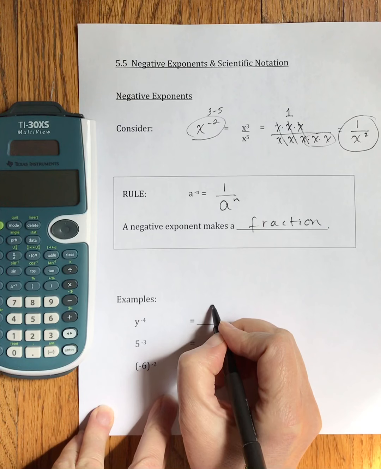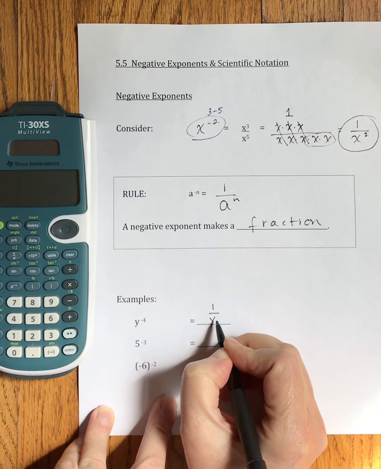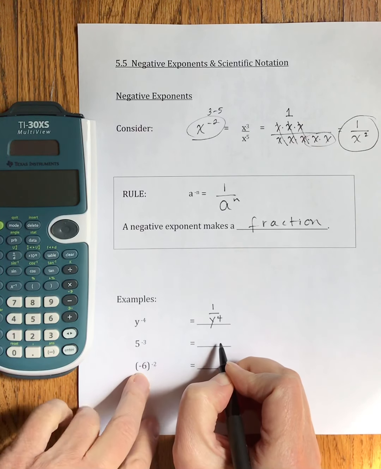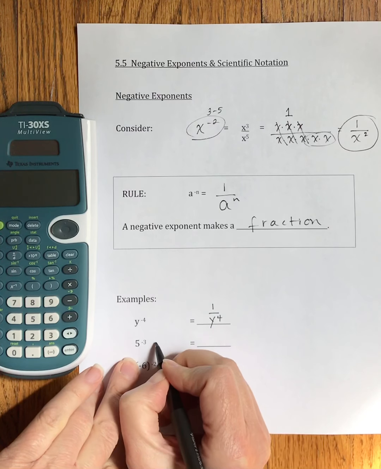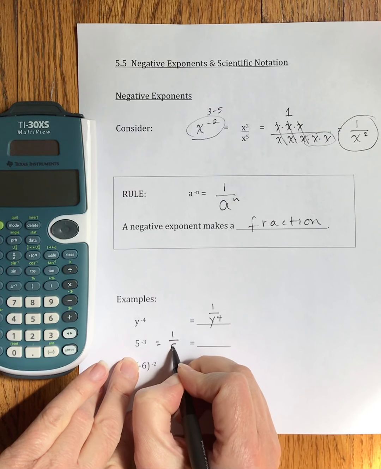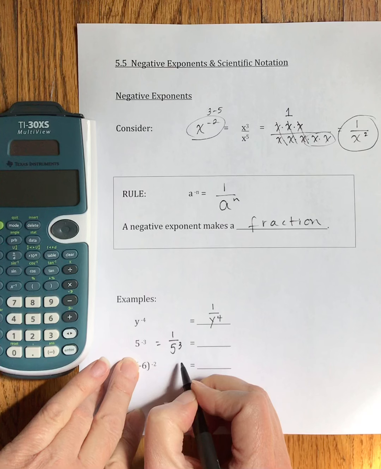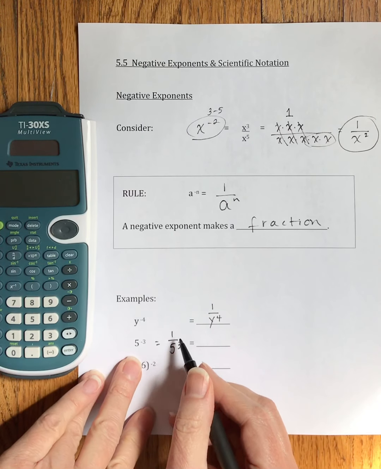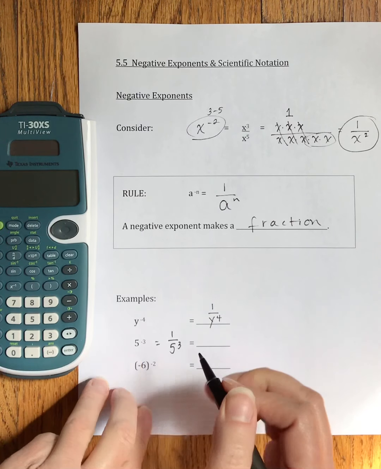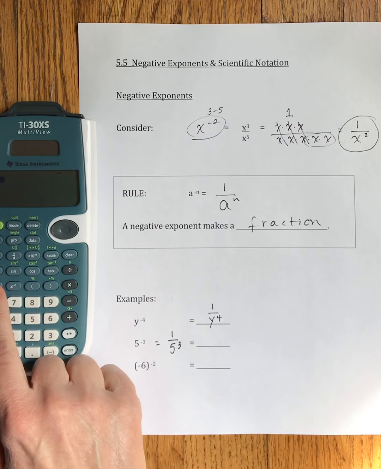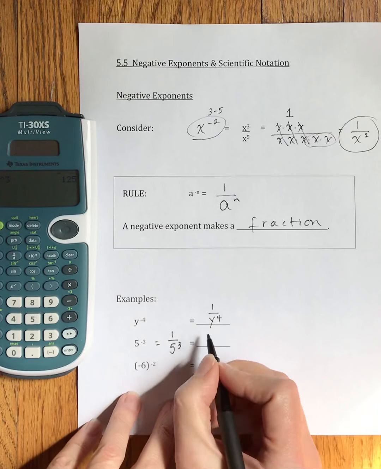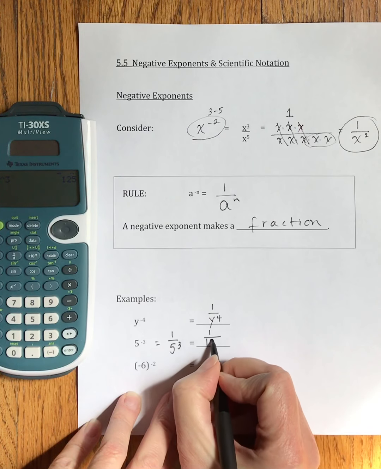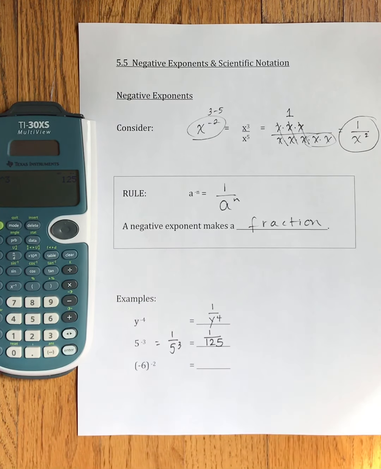So y to the negative fourth would equal 1 over y to the fourth. 5 to the negative third, we might be able to do a little bit more with because now there are no variables. We have all the numbers filled in. So for starters, I'll make it 1 over 5 to the positive third. And then we know that 5 to the third power is 125. So that equals 1 over 125 eventually.